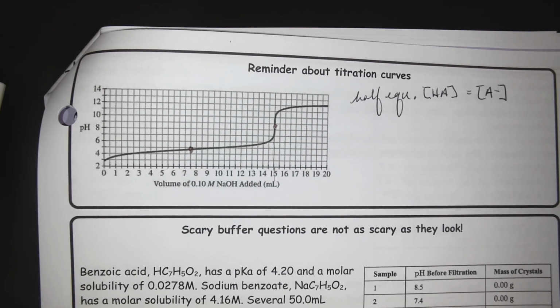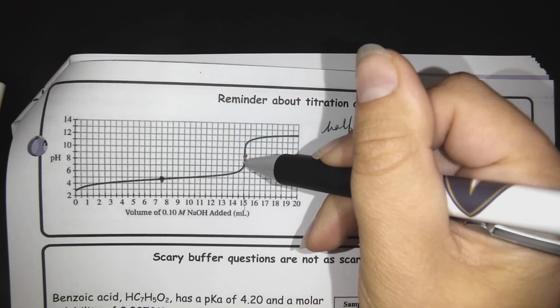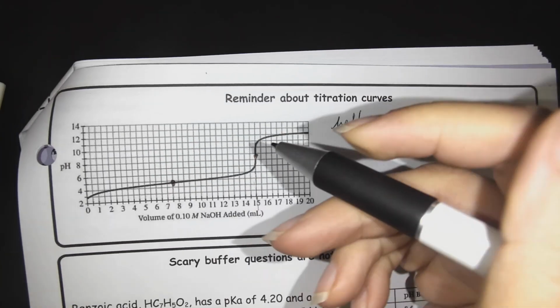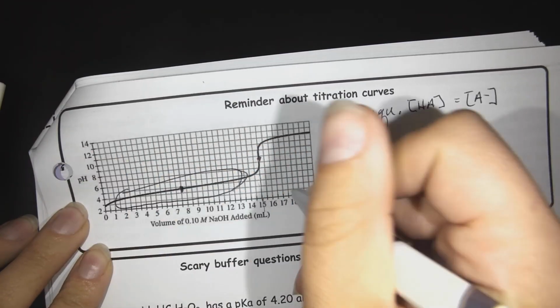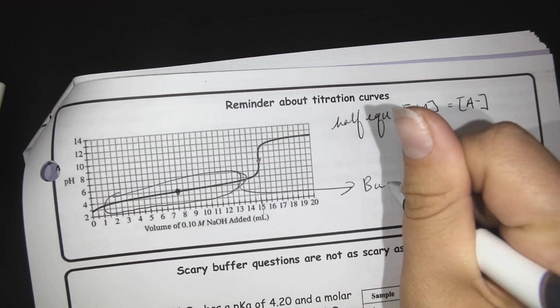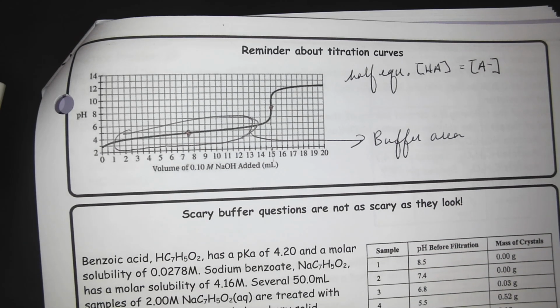And it's not until one of these things, in this case the acid, runs out that we start seeing this drastic change in pH. So this area is the buffer area of a titration curve, okay? So if they ask you which portion of the curve we're seeing a buffer reaction, or buffering against changes in pH, it's that portion of the titration curve.